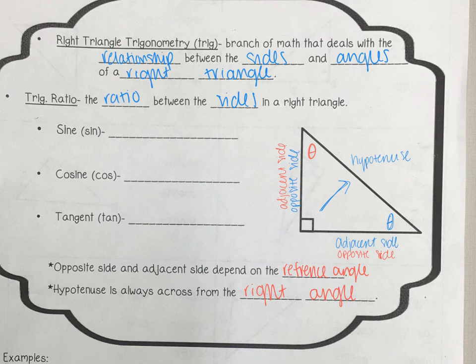Or do we all need a second to finish writing? Okay, I'll give you a second to finish writing. The reference angle, I'm kind of confused. That's okay. The reference angle is just whatever angle you're talking about. So adjacent side and opposite side, how do you determine which one it is? Depending on which angle you're talking about. We're about to look at an actual example with numbers, and I think it'll make more sense then. If it doesn't, let me know, okay?